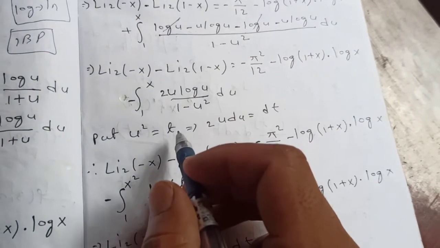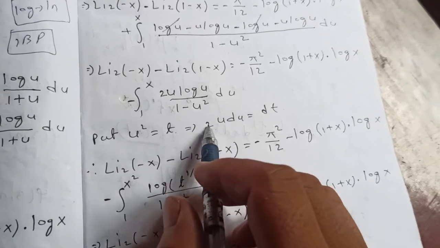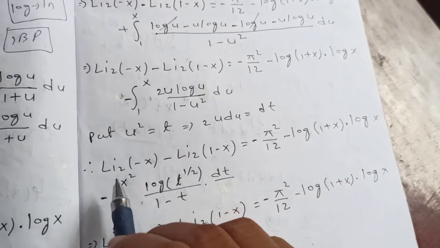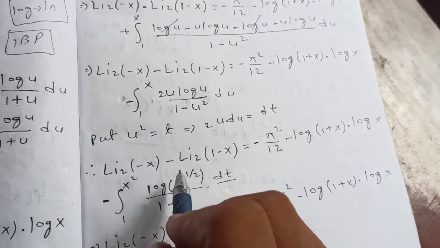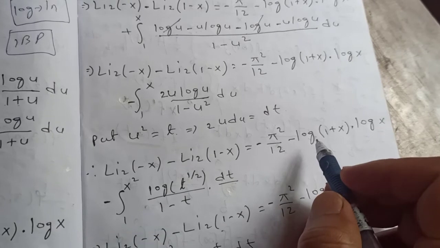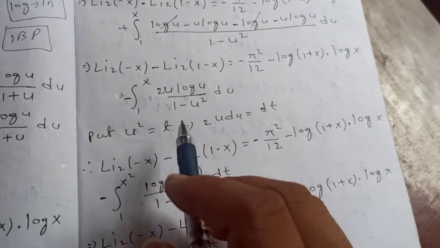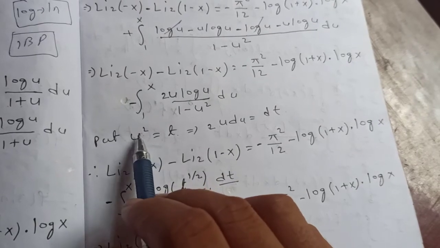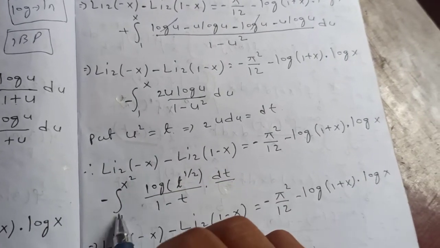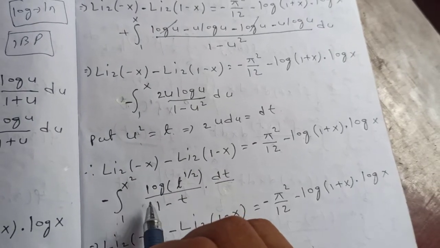Now substituting u squared equal to t, so differentiating, 2u du is dt, right? Therefore Li2 of negative x minus Li2 of 1 minus x is negative pi squared over 12 minus log(1 plus x) times log x minus the integral from 1 to, so if you put u equal to 1, t will be 1, right? If you put u equal to x, t will be x squared, right?